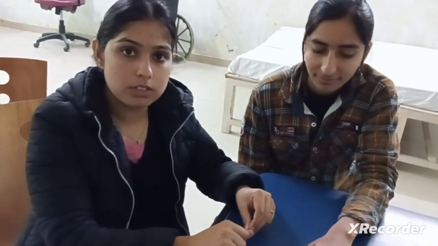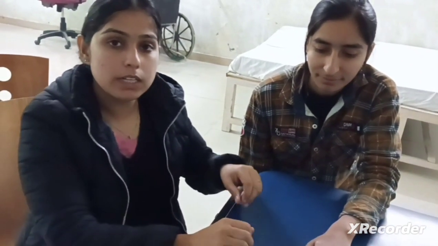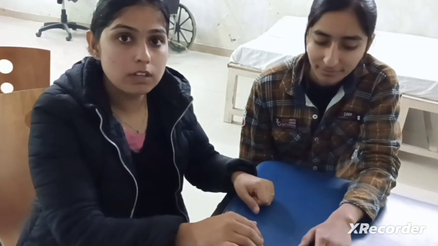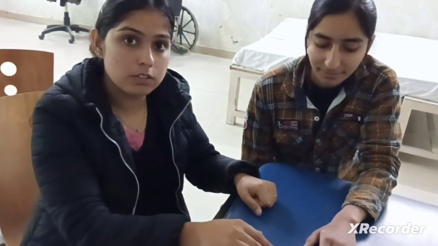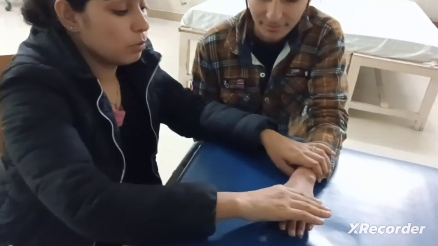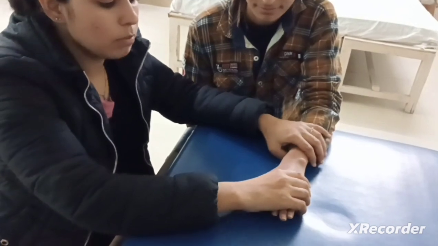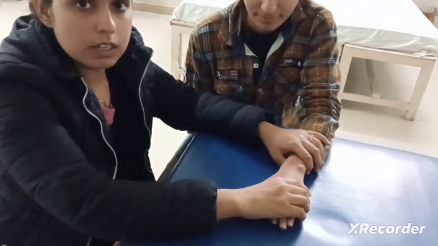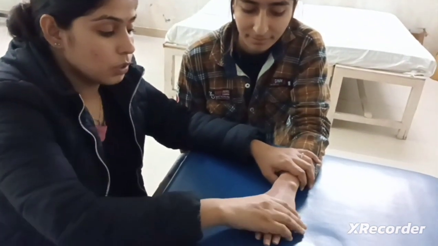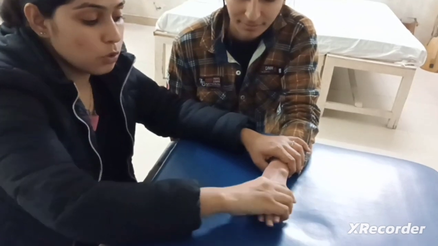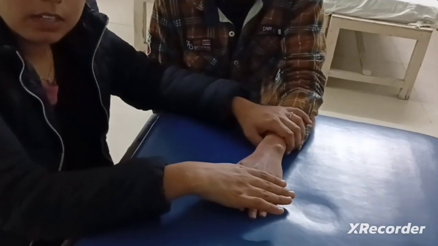So in this video, I will show you the goniometry of the wrist radial deviation and wrist ulnar deviation. So first I will show you the wrist ulnar deviation goniometry. Before checking the wrist ulnar deviation goniometry, we will check the wrist range of motion. For passive range of motion, stabilize the forearm and do the wrist ulnar deviation. So this is the passive range of motion of the wrist ulnar deviation.